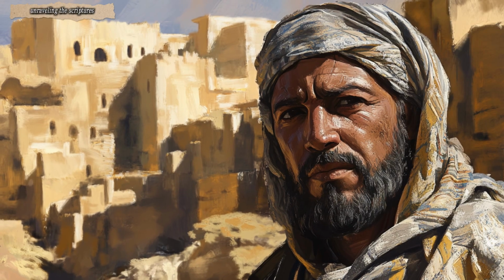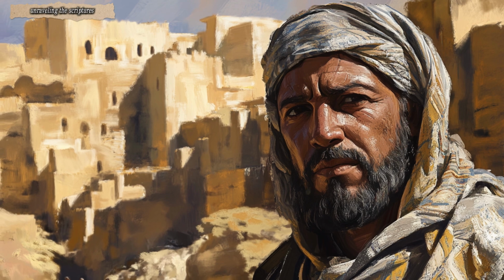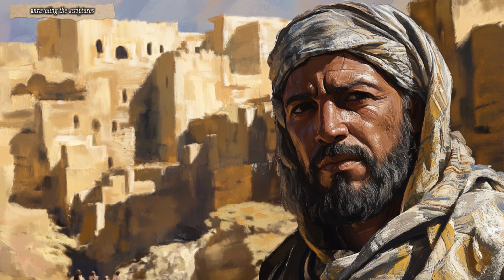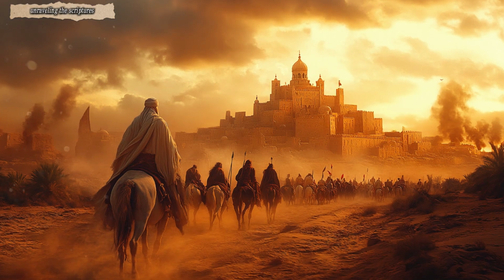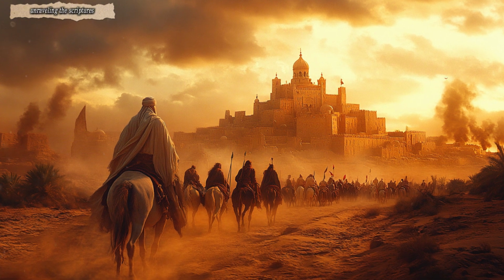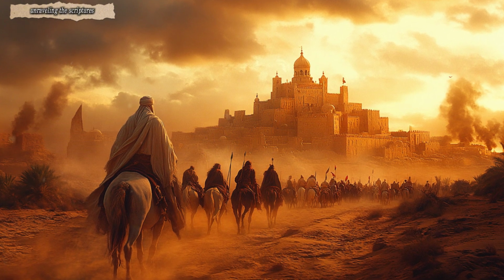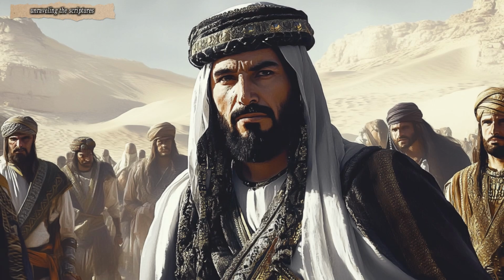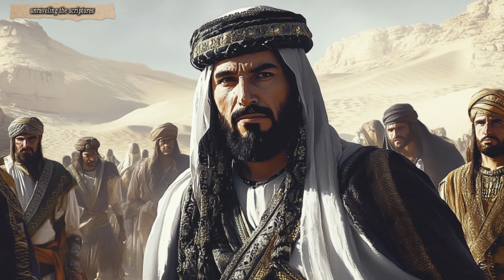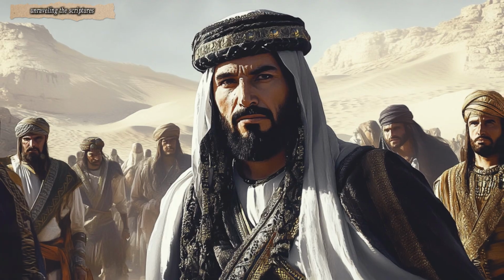Both are descendants of Shem, the son of Noah, who gave rise to the Semitic peoples. The Semitic ethnicity includes various groups like Assyrians, Akkadians, Chaldeans, Jews, and Arabs, all sharing a common heritage that defines them as members of the same Semitic ethnicity.